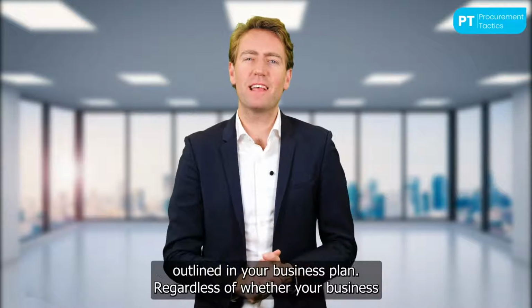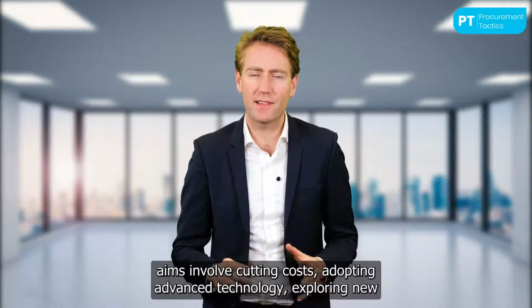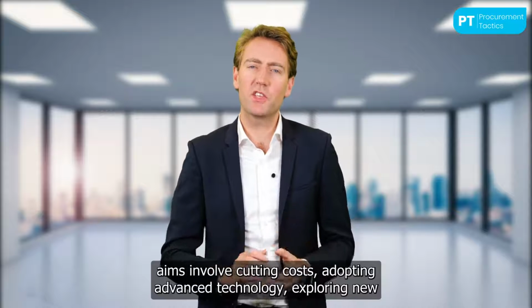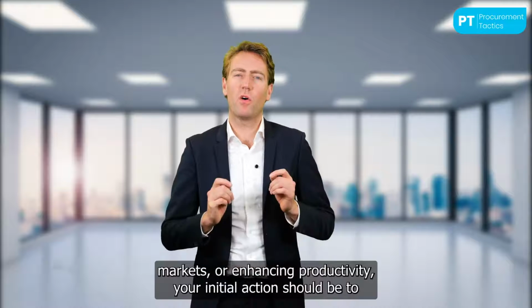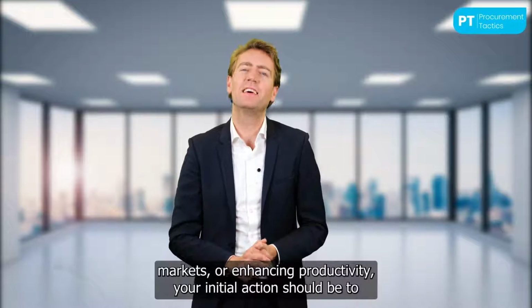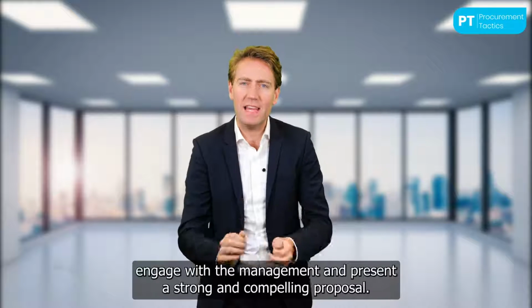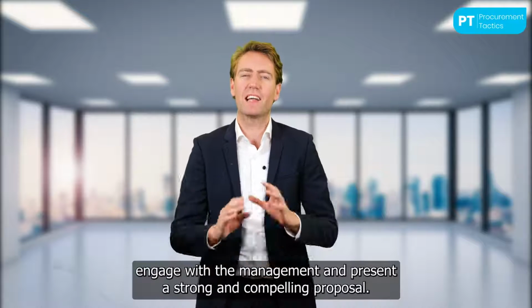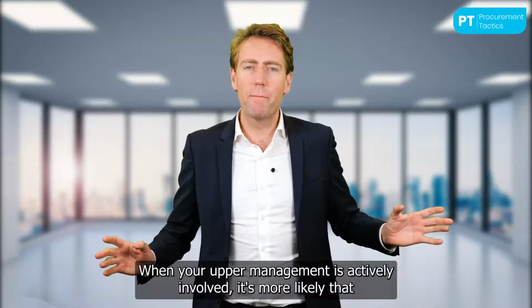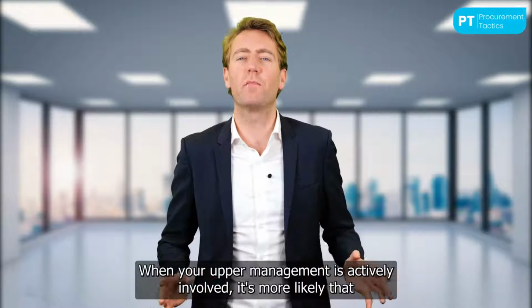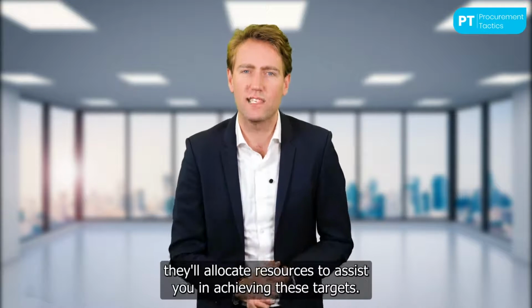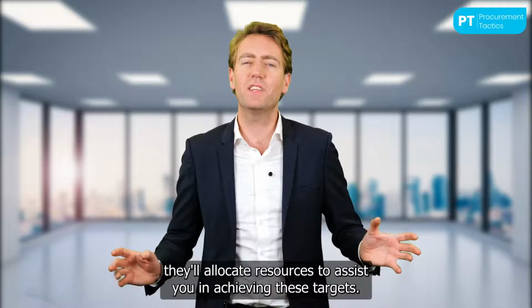Regardless of whether your business aims involve cutting costs, adopting advanced technology, exploring new markets, or enhancing productivity, your initial action should be to engage with the management and present a strong and compelling proposal. When your upper management is actively involved, it's more likely that they'll allocate resources to assist you in achieving these targets.